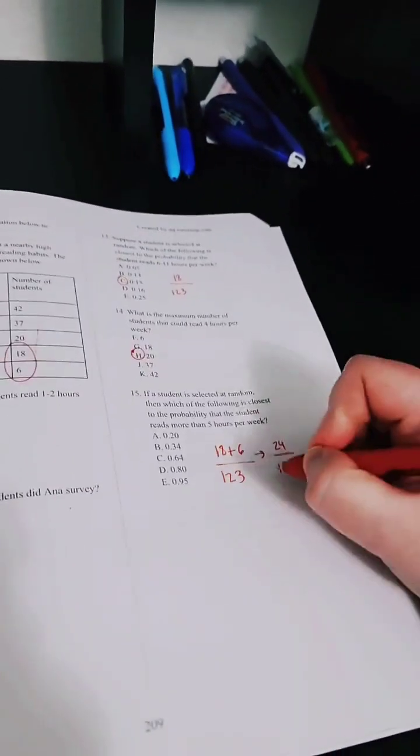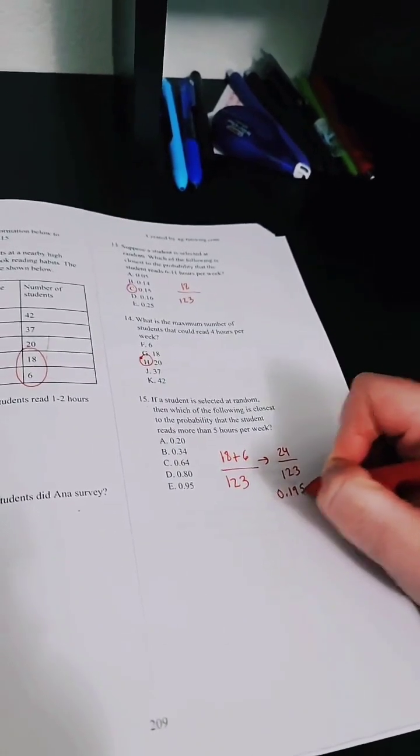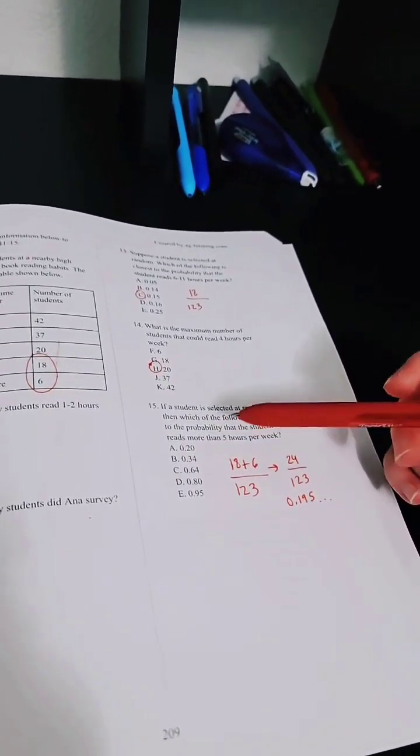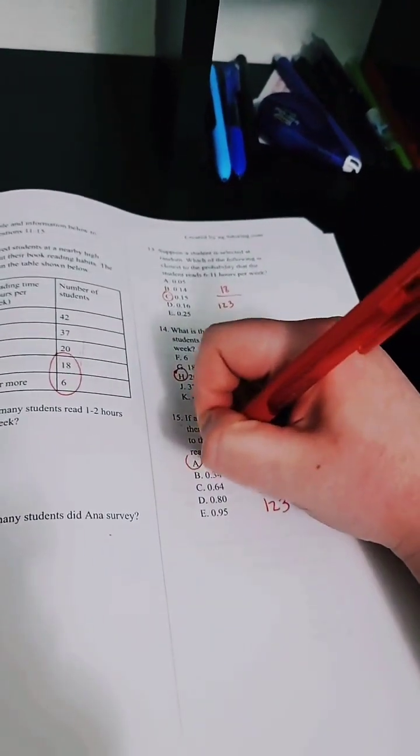So just put that in your calculator. When you do that, you would get 0.195 and so on. So we would see which of these is that closest to, and that would be closest to A.